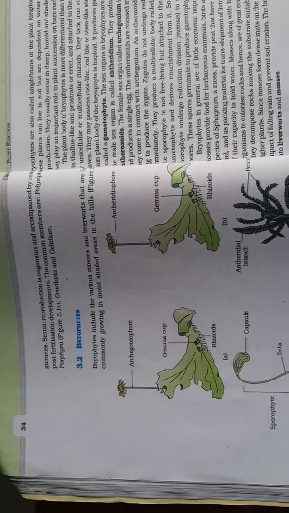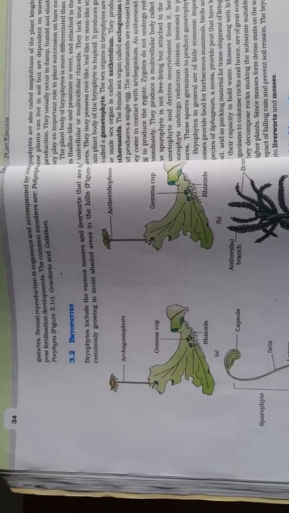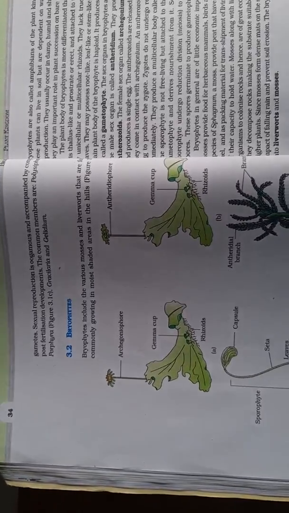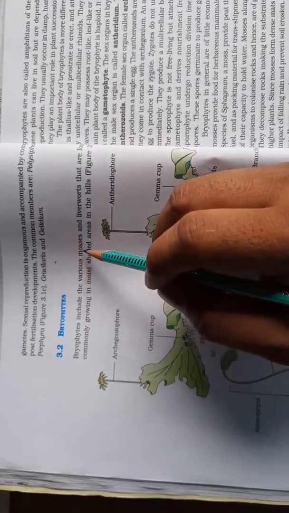Good morning, students. Chapter number 3, Plant Kingdom. Today's topic is bryophytes. This group includes the various mosses and liverworts.